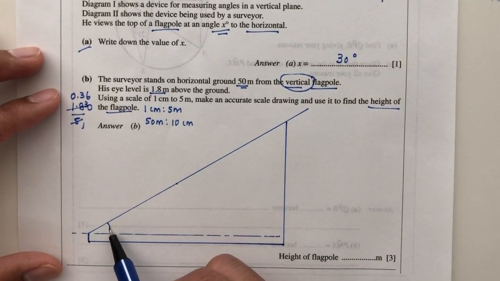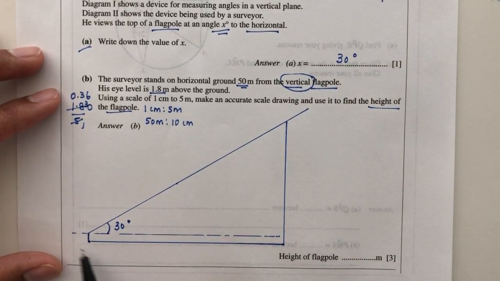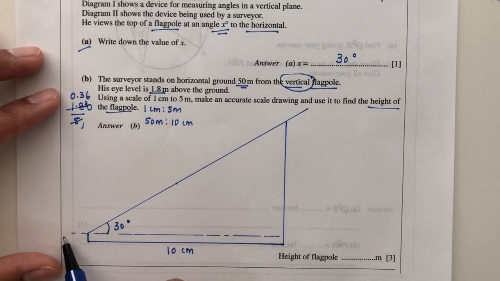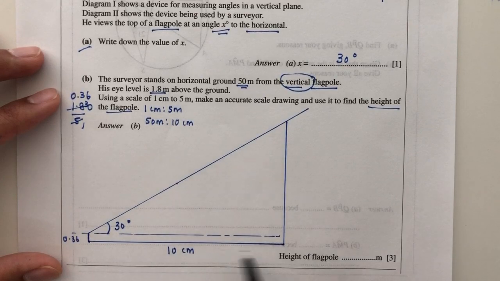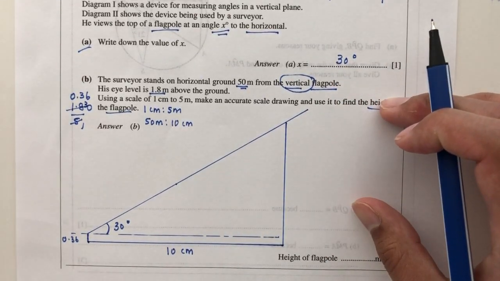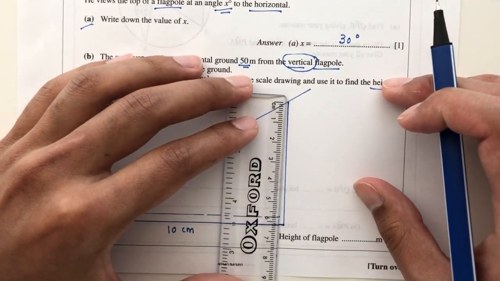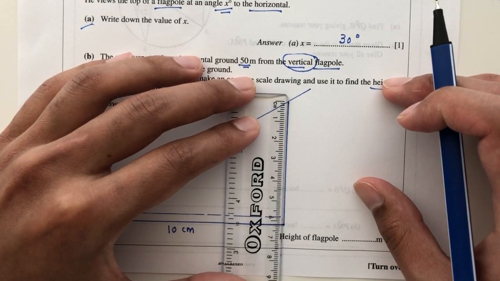So this angle here is 30. This distance here is 10 centimeters, and this length here is 0.36. So let's measure the height.